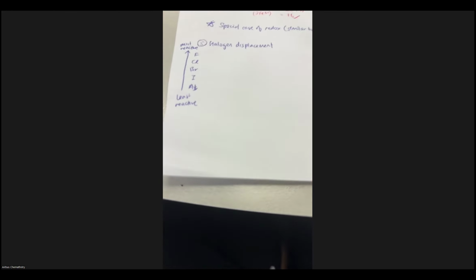Okay, sorry, At, astatine. So you know that this is the most reactive, then this reactive.